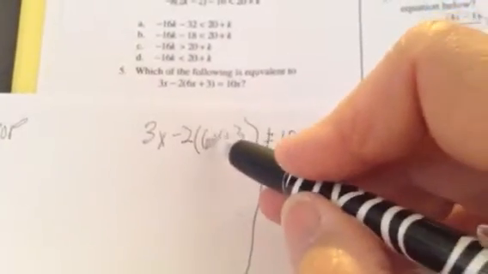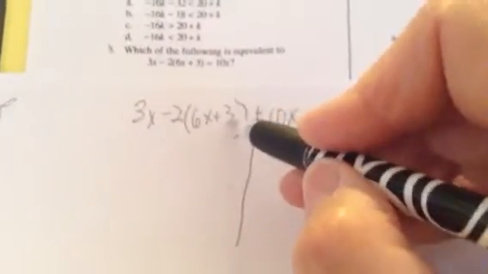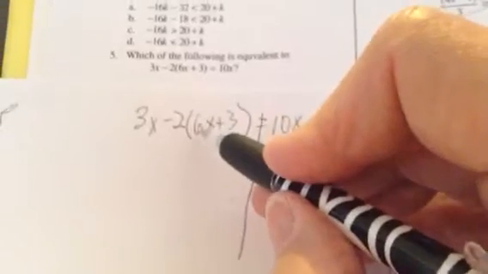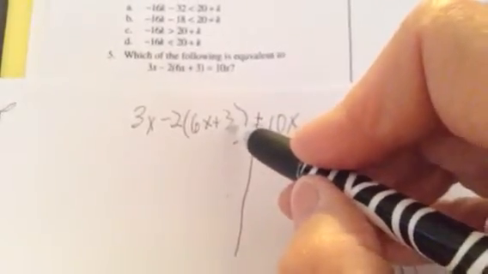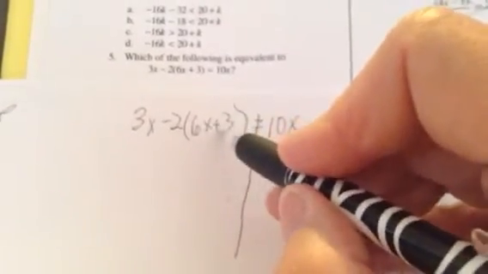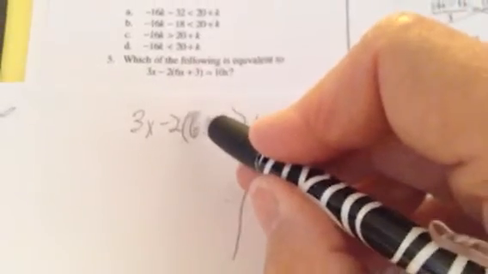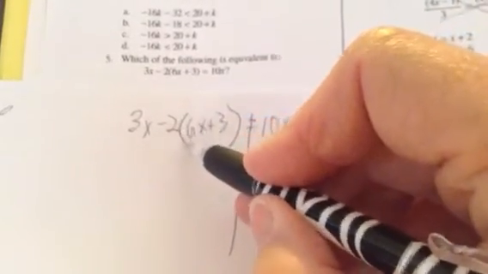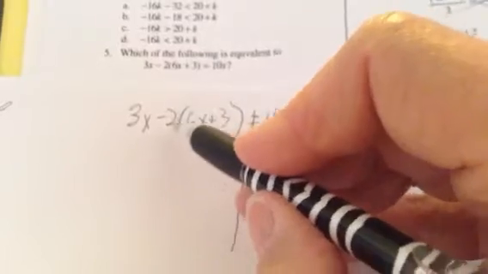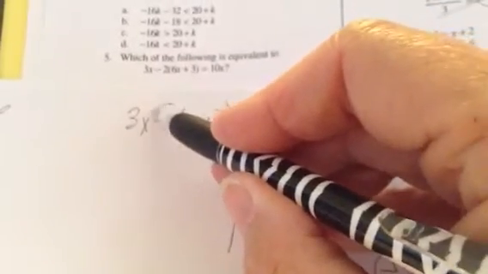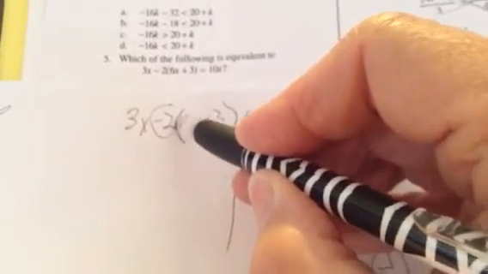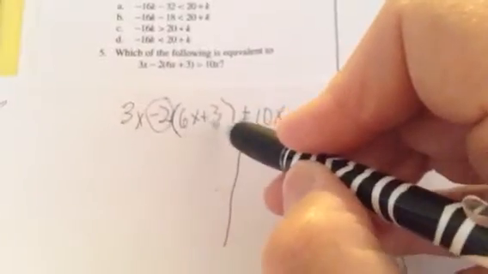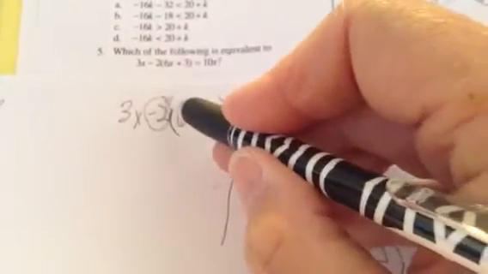Order of operations says take care of your grouping symbols first. Inside my grouping symbols I have a 6x and a positive 3. Those aren't like terms. I cannot combine them. In order to make my parentheses disappear, I'm going to multiply negative 2 times every term inside my parentheses.